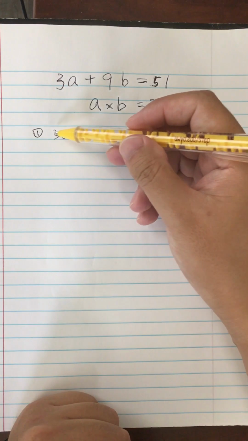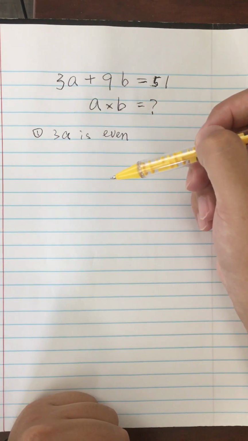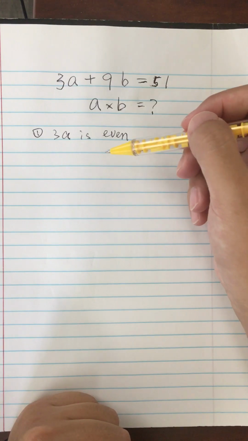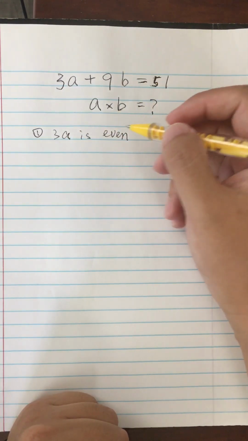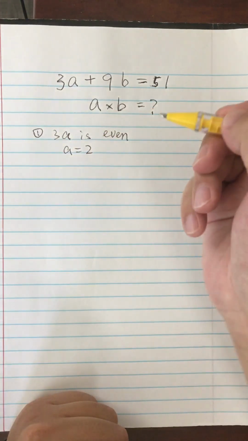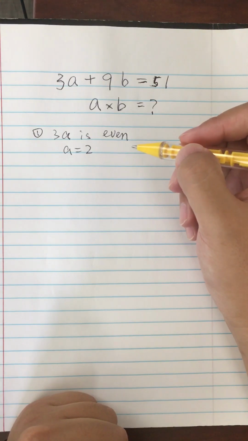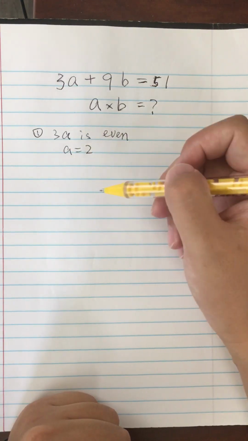So to get 3a to be an even number, a has to be an even number. And a is also a prime. An even prime number is what? The only even prime number is 2. Every other prime number is not even. 2 is the only even prime number, right?